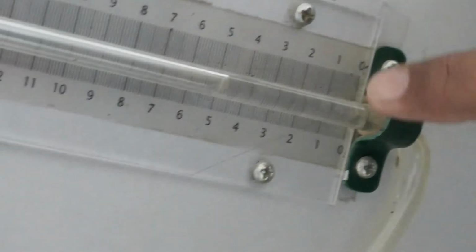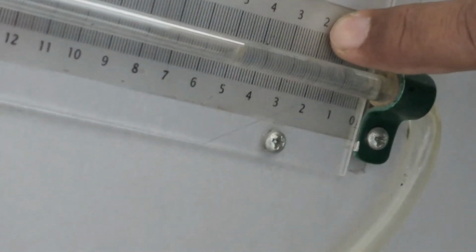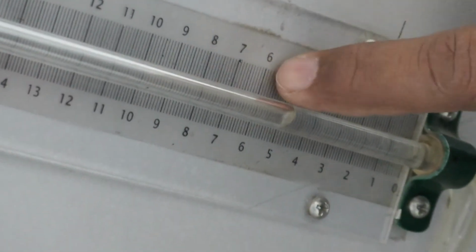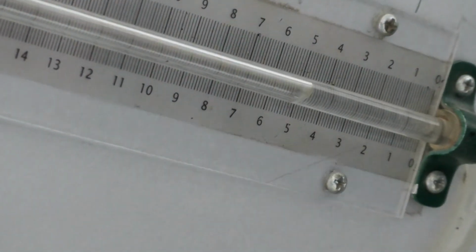Now it is 600 RPM, and here it is 50, 51, 52, and 53, which means it is 53 mm. Previously for 400 it was 23, now it is 53. So there is an increase of 30 mm from that speed to this speed, and from here it is 50 mm.